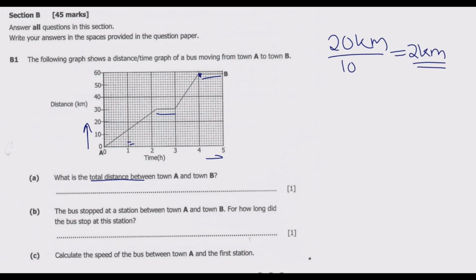Now at this point at B, we have one subunit before reaching 60. So the distance is 60 minus 2, which is 58 kilometers. So 58 kilometers is the value at this point. That's the distance between town A and B.